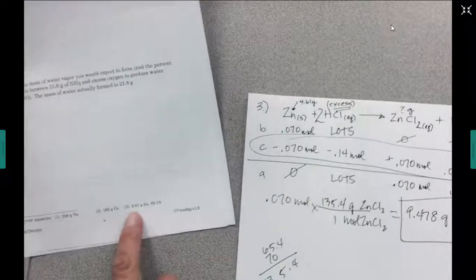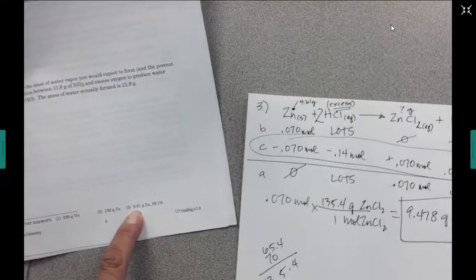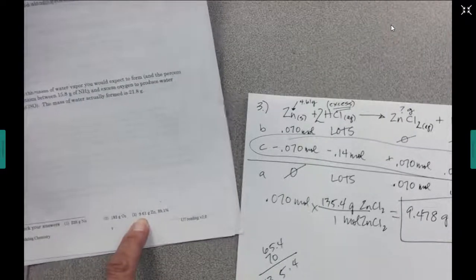All right, let's see if our answer is right. Hold your breath. What number was that? Number 3? 9.61. Well, we probably rounded our molar masses a little bit differently. But that's not the end of the problem. Oh, I forgot. There's more in the problem.